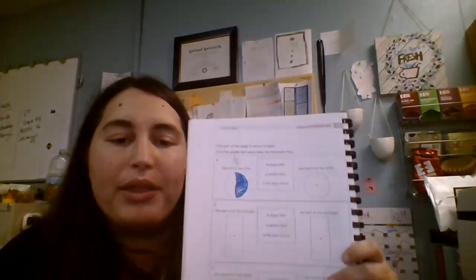Now this next part over here, it says 1/4 of this circle. What is 1/4 of the circle? Well, first thing I need to do is split it into fourths, because 1/4 is 1/4. So once I split it into fourths, then I'm going to color in 1/4 of the circle, or 1 part. And there you have it.